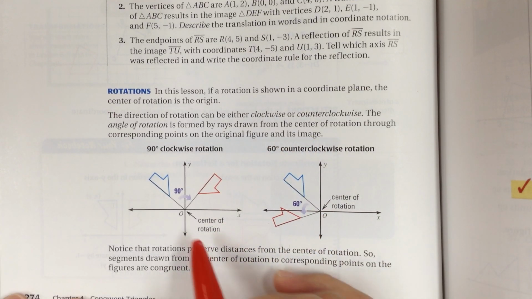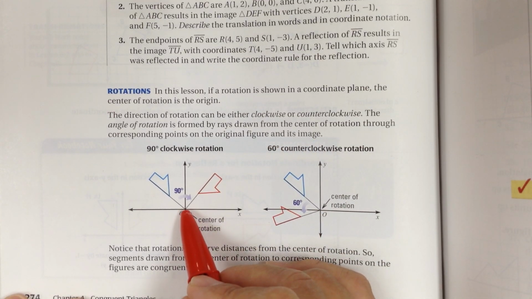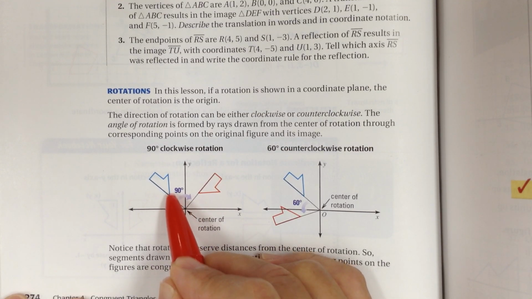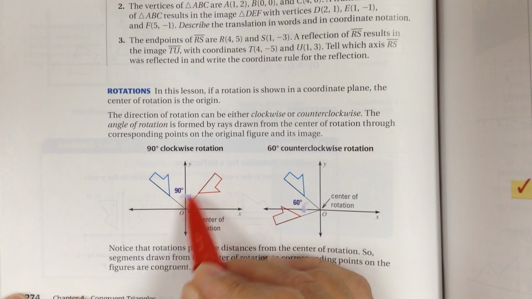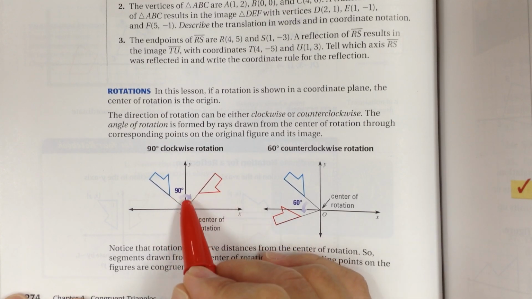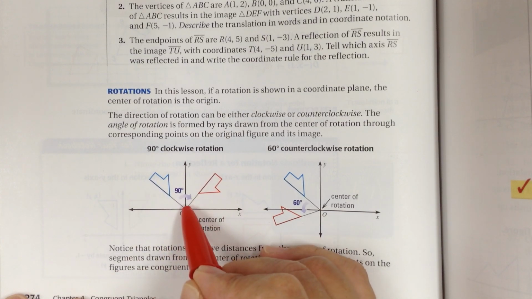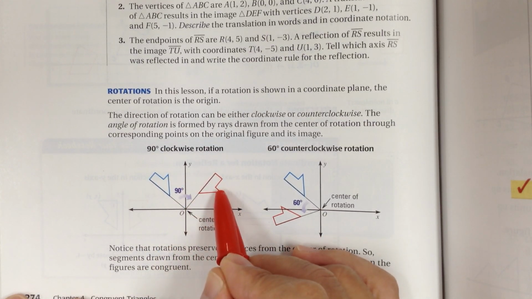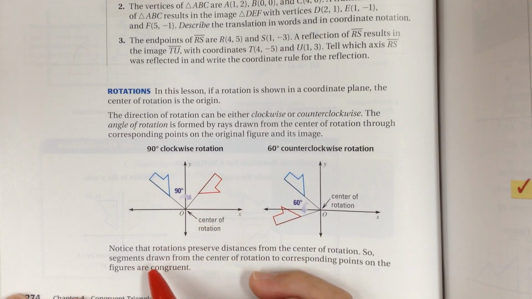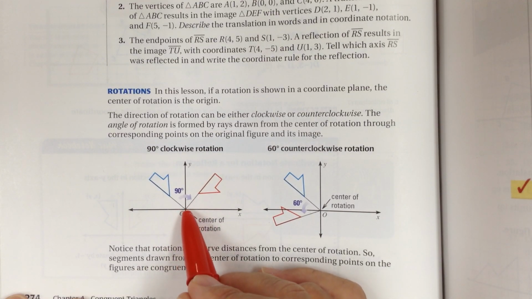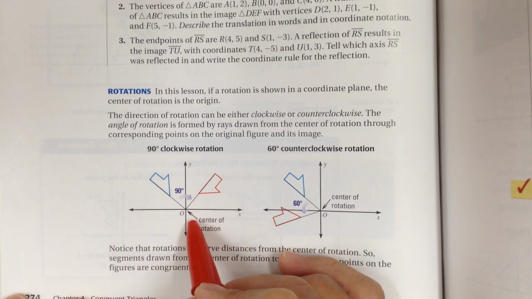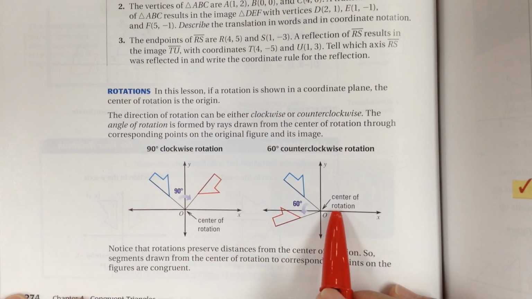So for the angle of rotation, you just draw from the center of rotation to any point. Okay, so from here you draw to here, and from here you draw to the image. And the angle you form, that would be the angle of rotation. Again, you can choose any point. You can choose like here, so you draw from here and draw from here. Again, that will give you 90 degrees. Okay? But it's more obvious when you draw to the straight edge. Okay? And here's another example.